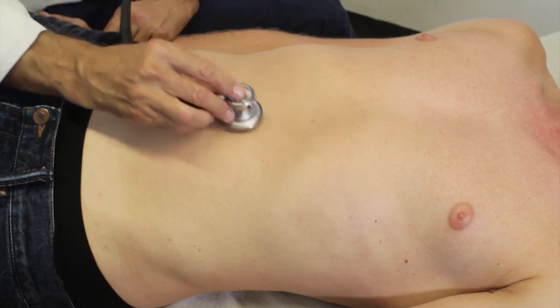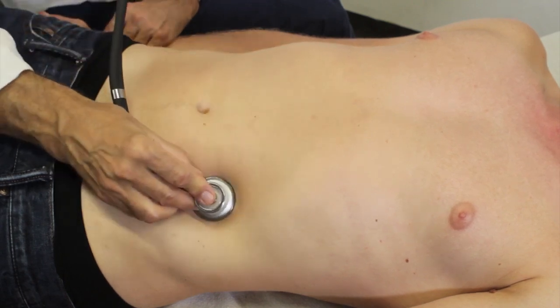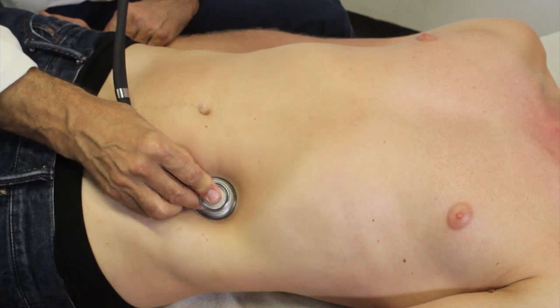Besides bowel sounds, an aortic bruit due to an aneurysm or stenosis may be auscultated at the upper umbilical area. Listen for possible renal artery bruits bilaterally from this area.